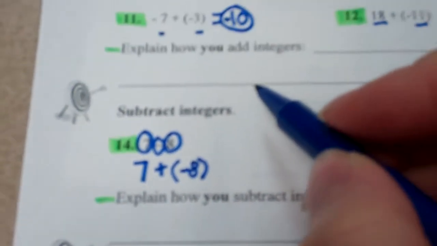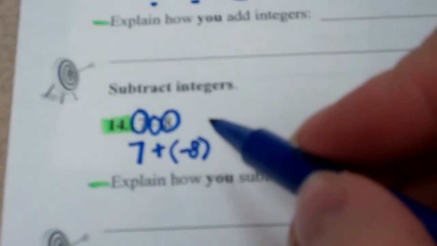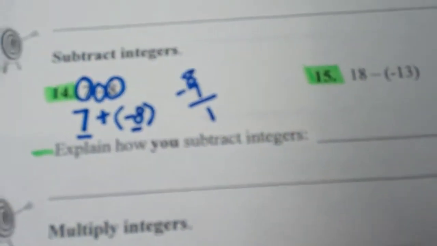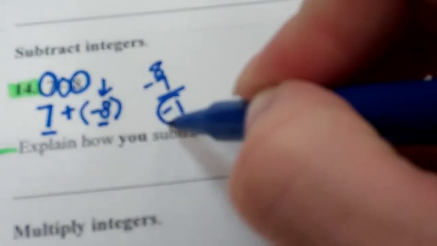Now I'm going to go back and add. Same signs, add and keep, different signs, subtract. So I'm going to subtract 8 minus 7, and I get 1. Keep the sign of the higher number. 8 is higher, so it's -1.